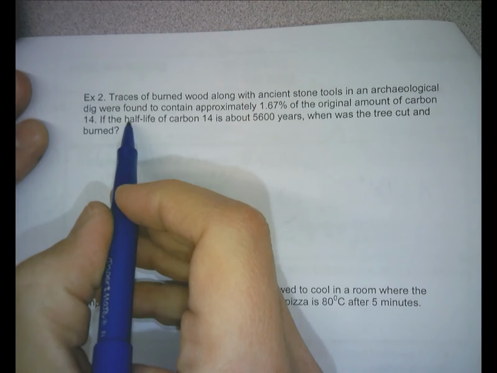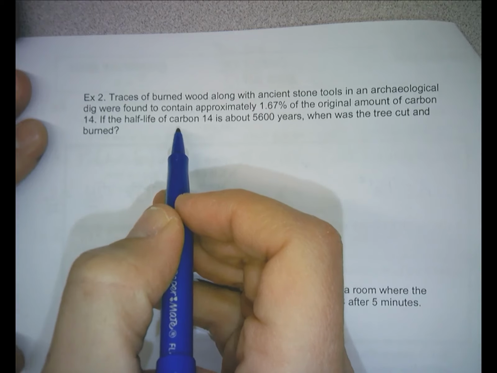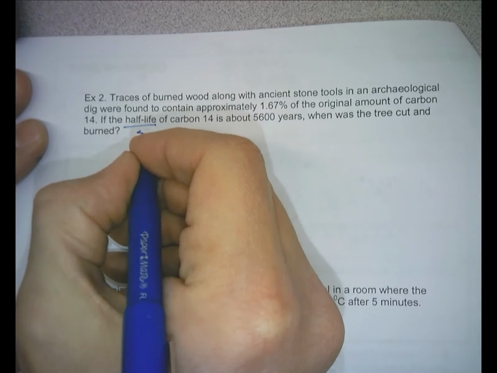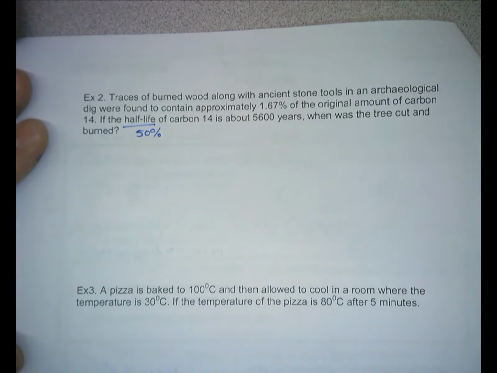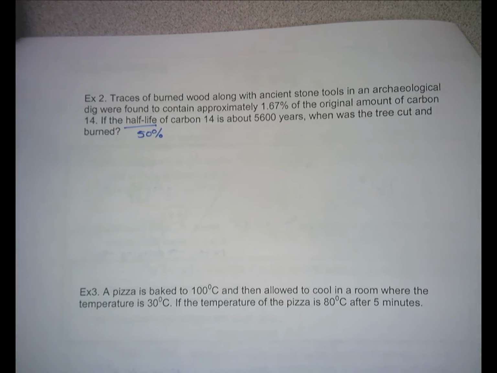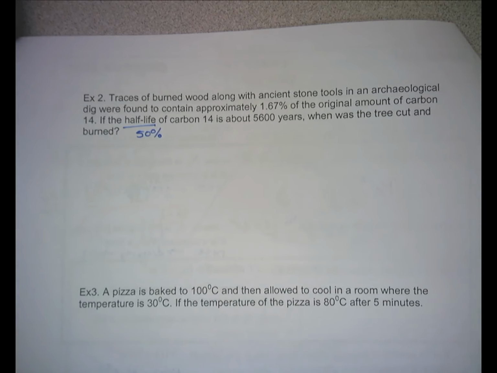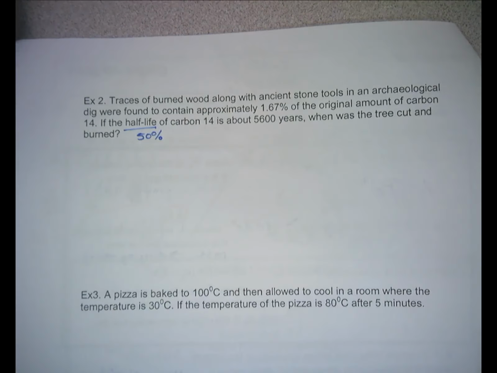Well, it says here the half-life of carbon-14, where you go from 100% of carbon-14 down to half of it, 50%, takes about 5,600 years. So you're living, you have 100%, and when you die, you start losing your carbon-14, and it takes 5,600 years to get down to 50%.